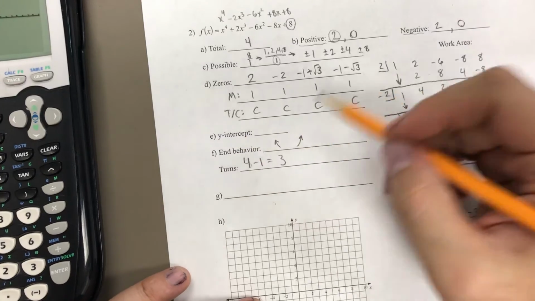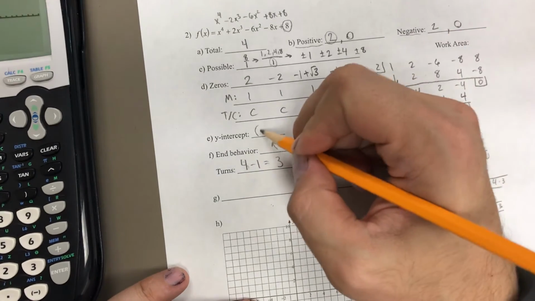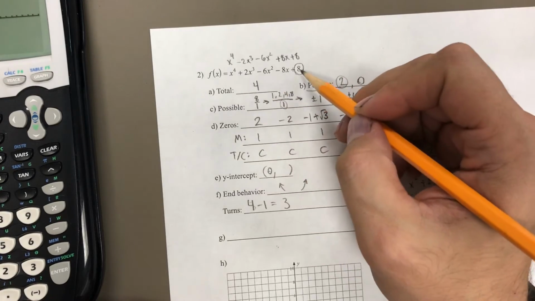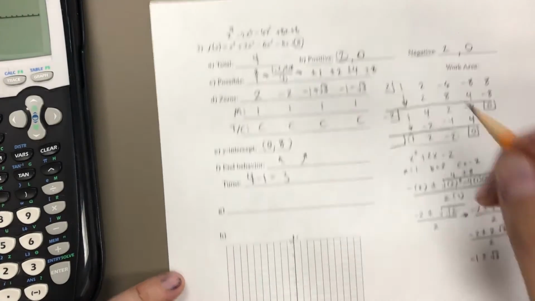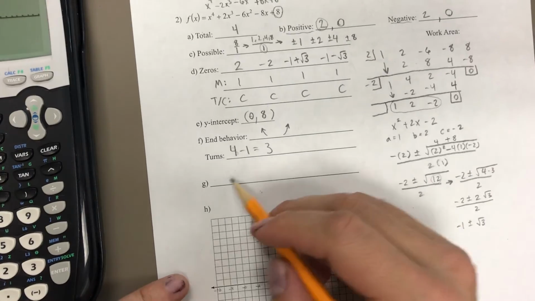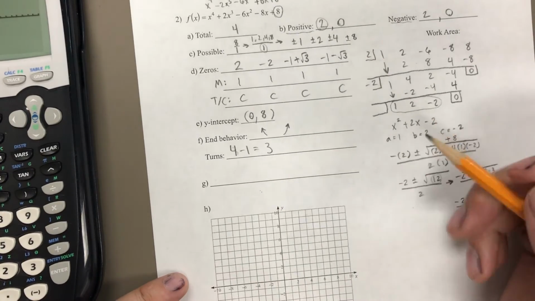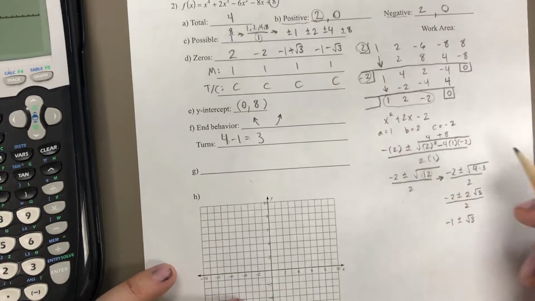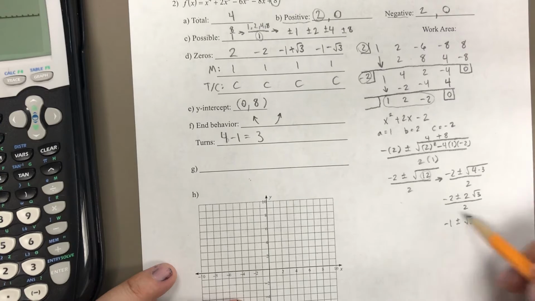Now let's get the y-intercept. To get the y-intercept, I just plug in 0 for x, and I get 0 plus 0 plus 0 plus 0 plus 8, which is just 8. Okay, so let's graph a couple of these points. And, oh, wait, I just remembered we have to leave this in terms of a factored form. So we have zeros of -2, 2, and then these irrational numbers.